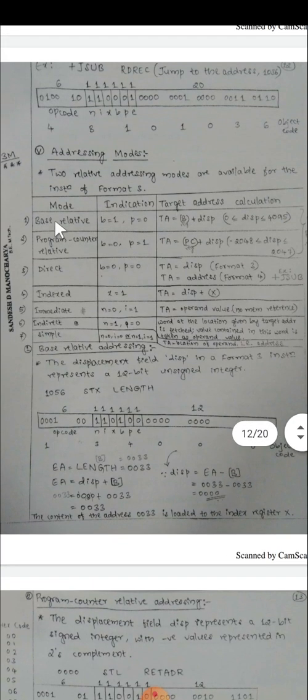How do we indicate the base relative addressing mode? By using the flag bit b as 1 and the flag bit p as 0. If b is 1 and p is 0, then the instruction is using base relative addressing.